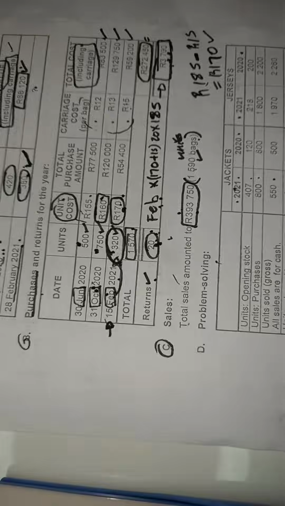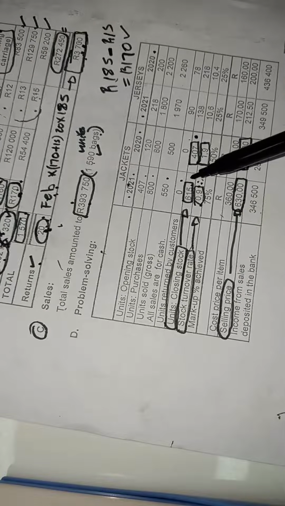Last year it was 407, this year it's 615.